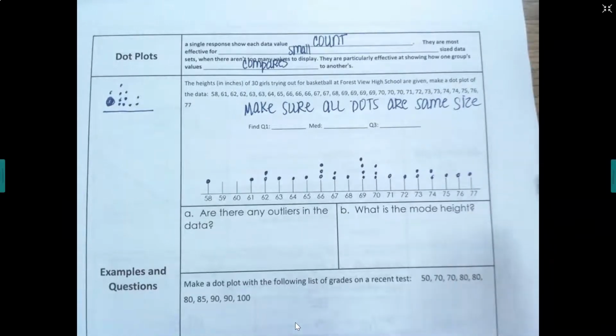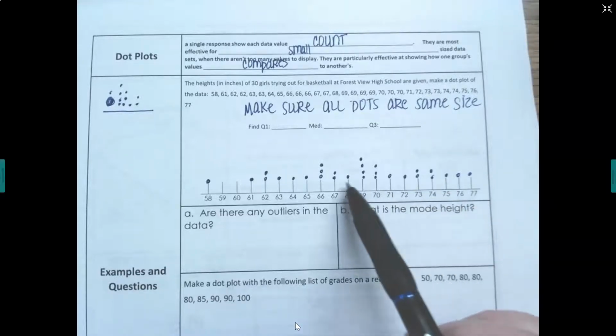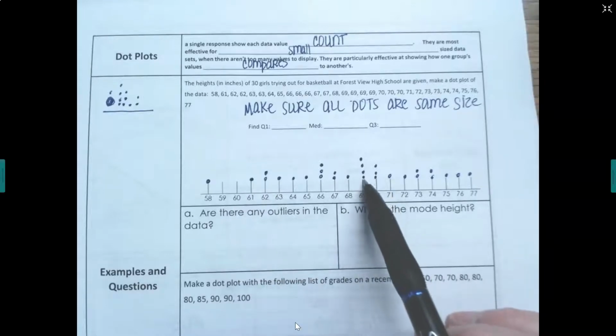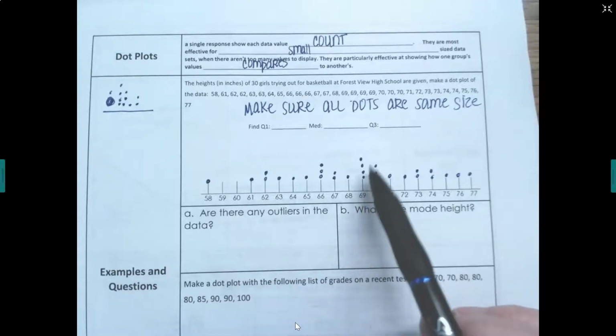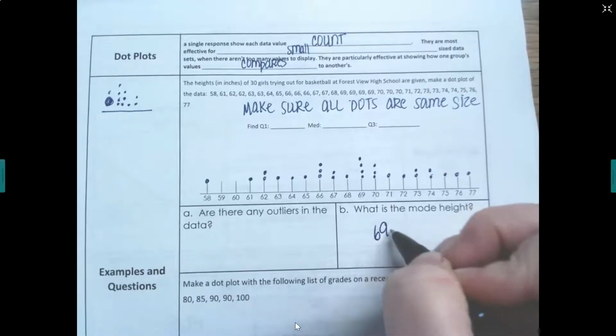This one we can answer already. What is the mode? So here's the other reason. When you look and all of the dots are drawn so they're kind of equal to each other, I can see this is the tallest one, and in fact it has the most. And that's 4. So 69 inches is the mode.